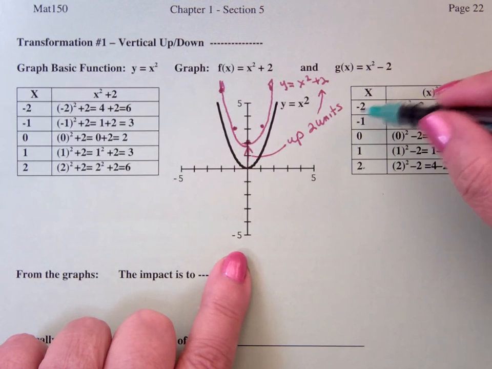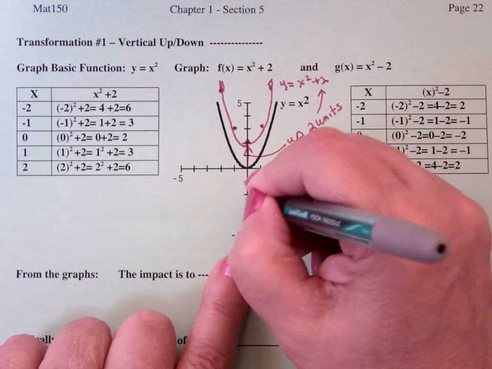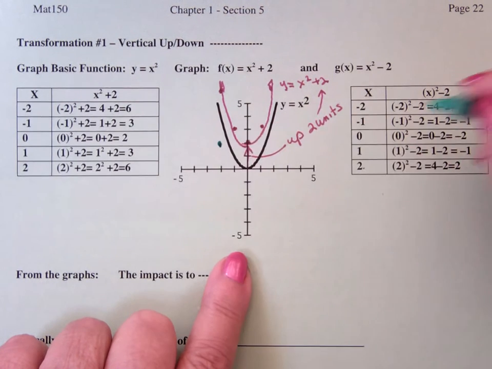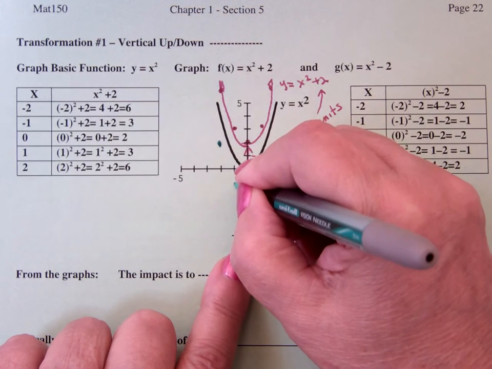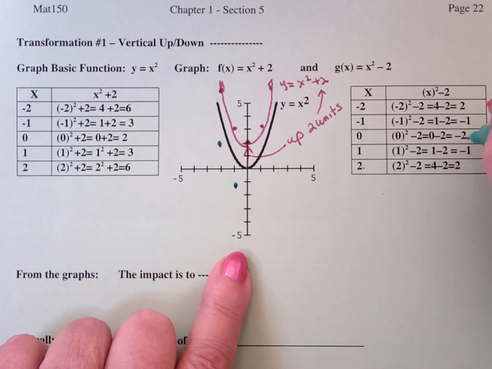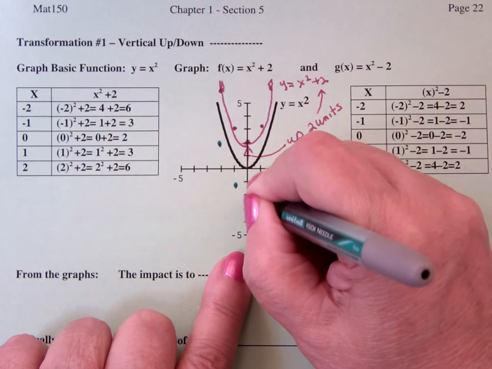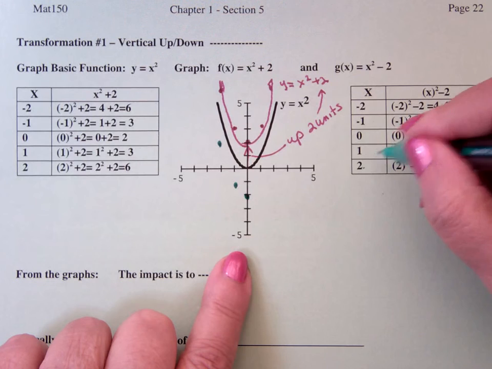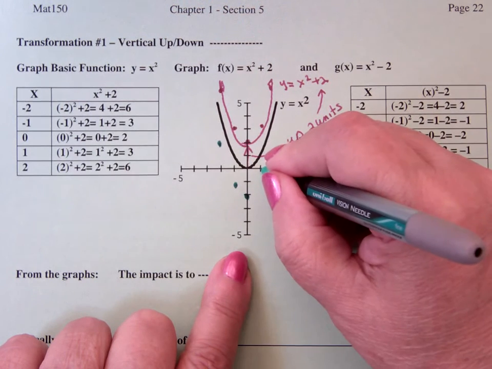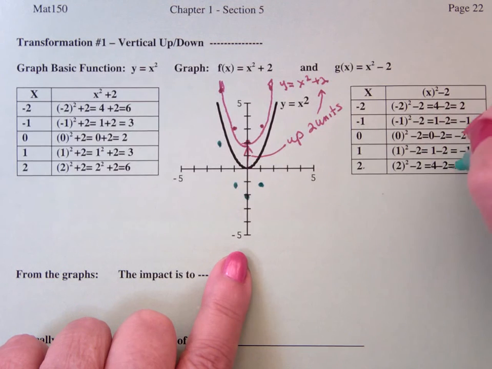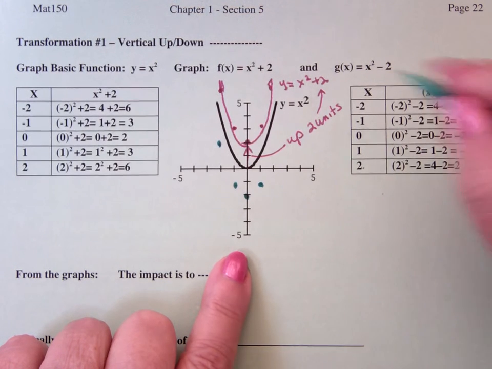So that's -2, positive 2; -1, -1; 0, -2; 1, -1; and 2, positive 2.